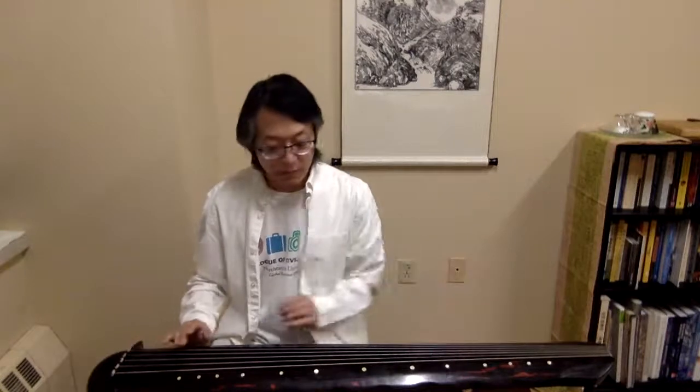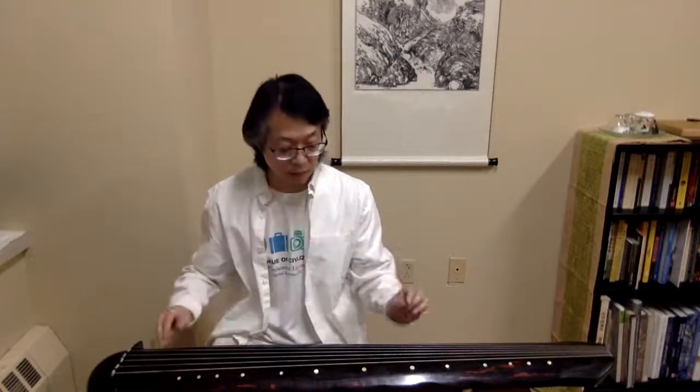Right, so here we use a lot of ring finger making transition between two neighboring strings. First, between the 4th string and 3rd string, and then between the 3rd string and 2nd string, and between the 2nd string and 1st string. Watch.